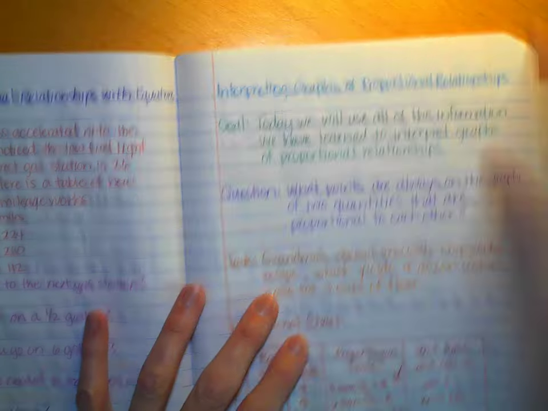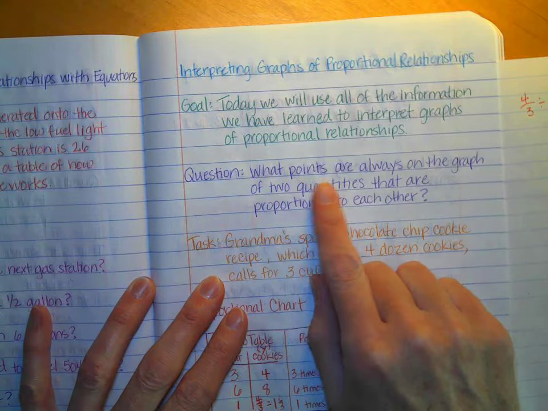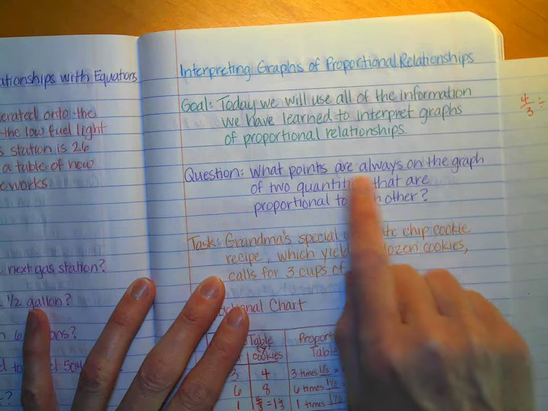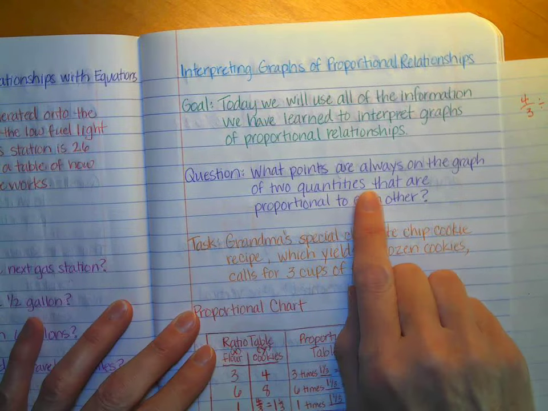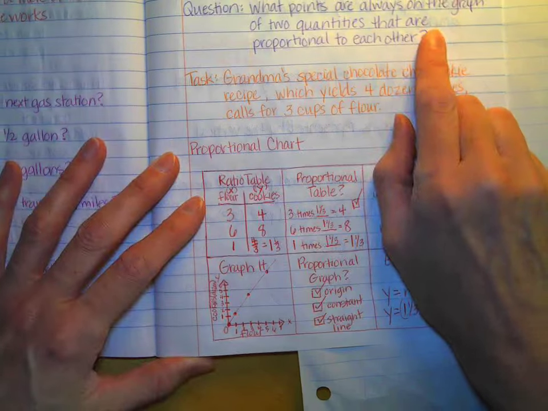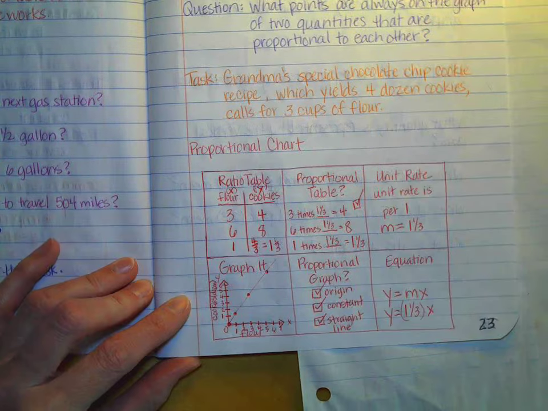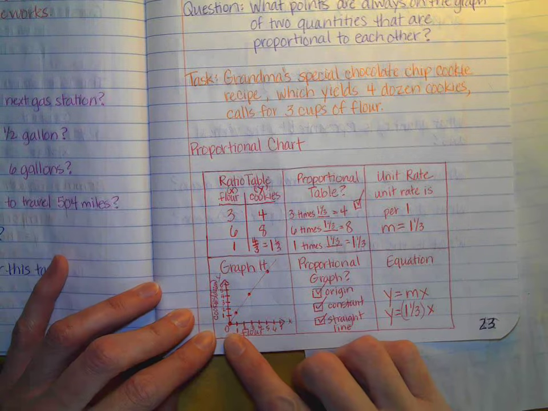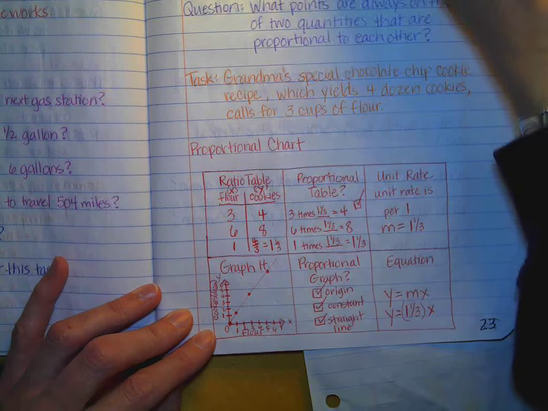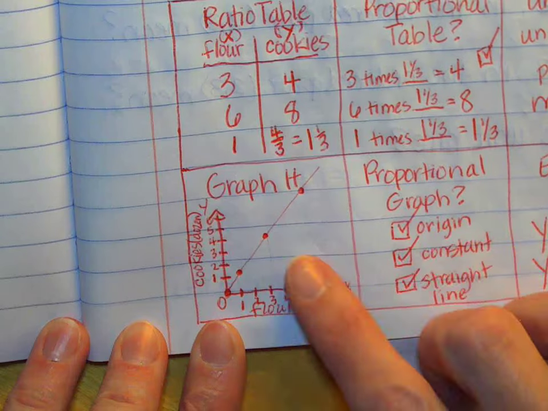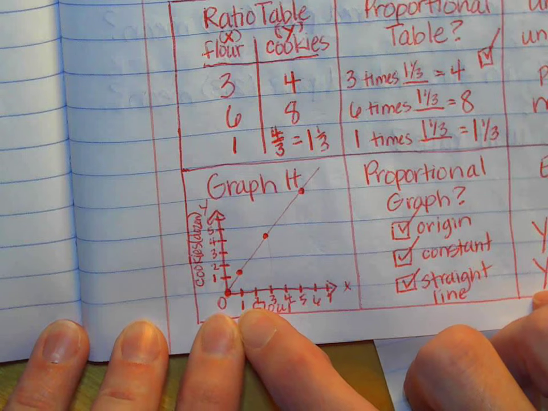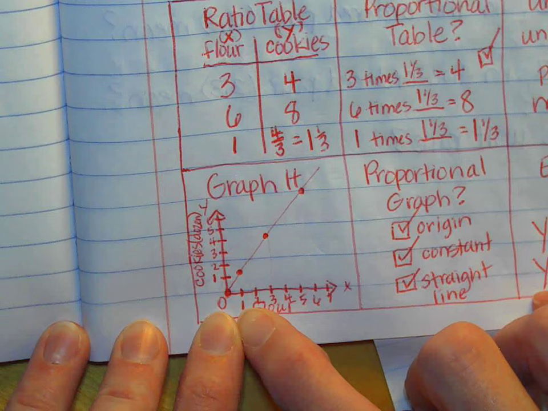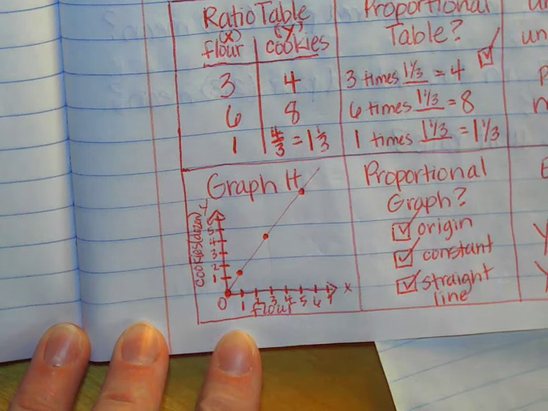Okay? All right, you answered all the questions. I'm very proud of you. Turn back and let's look at our question for the lesson. Our question for the lesson was, what points, so there's more than one, what points are always on the graph of 2 quantities that are proportional to each other? And they will be every scenario that you do. Let's look very carefully. I will try to point to the answer. What 2 points, let me make it bigger so you can see it. What 2 points are always on every single graph, no matter what relationship you're working on?